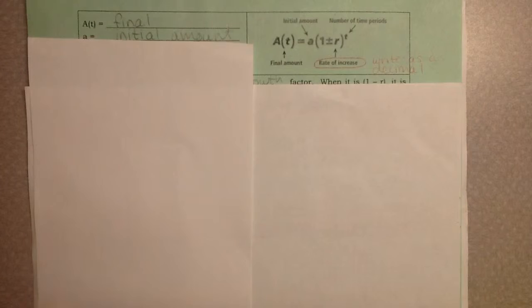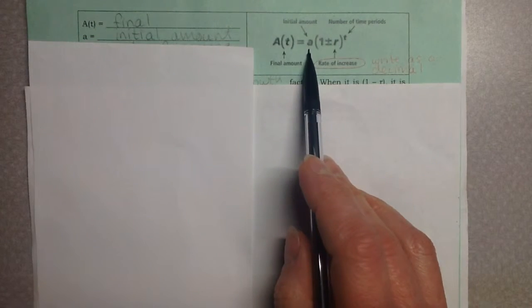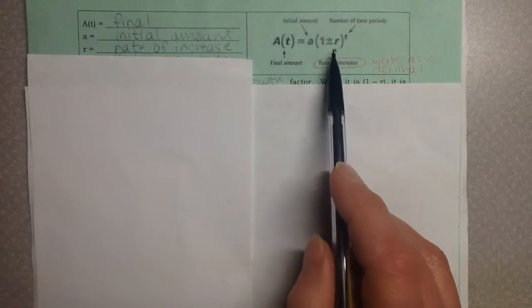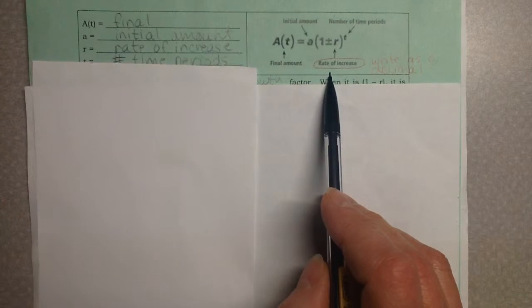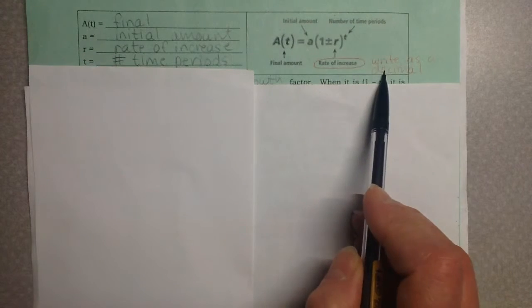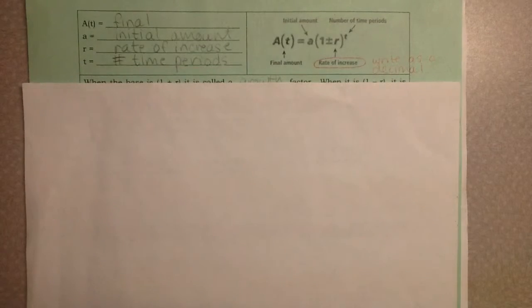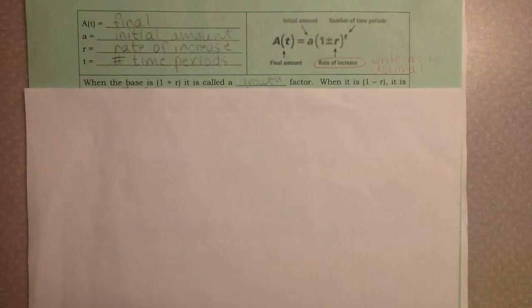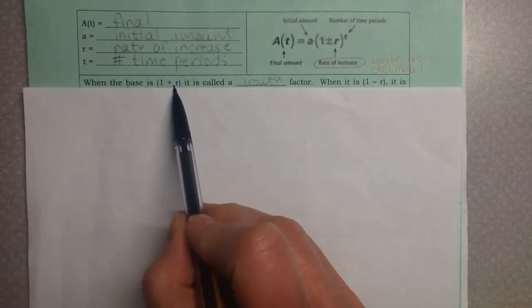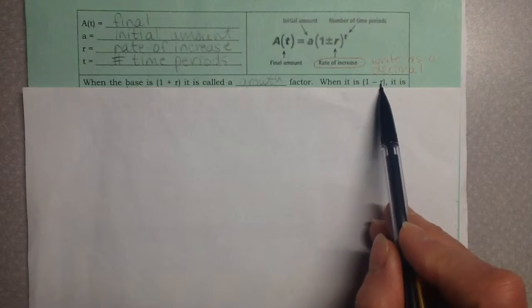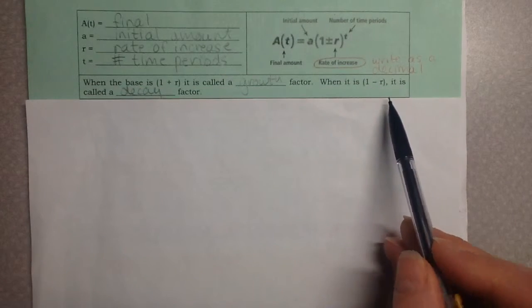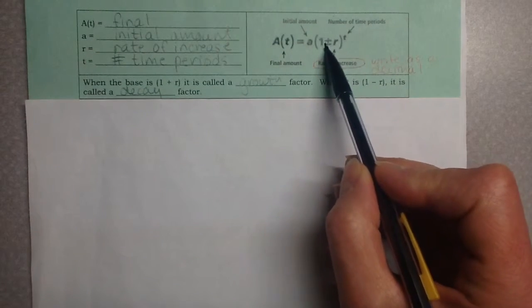A of t represents your final amount. Then you have A, which is your initial or starting amount. Then you have your rate, which is your rate of increase, written as a decimal. And t is the number of time periods that you're talking about. When the base is 1 plus r, it's called growth because this is going to get larger. When it is 1 minus r, it is called decay. It's kind of like the quadratic formula where you put plus or minus here so you don't have to write it out twice.